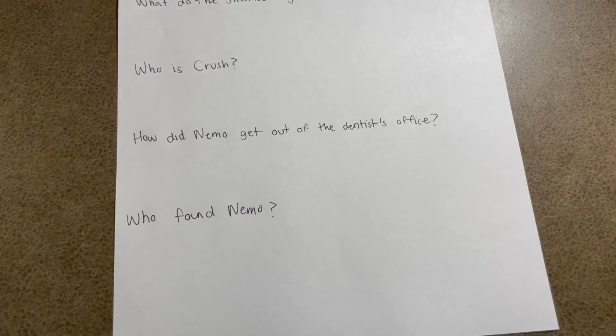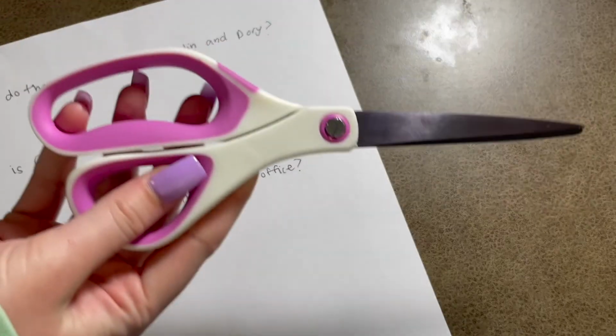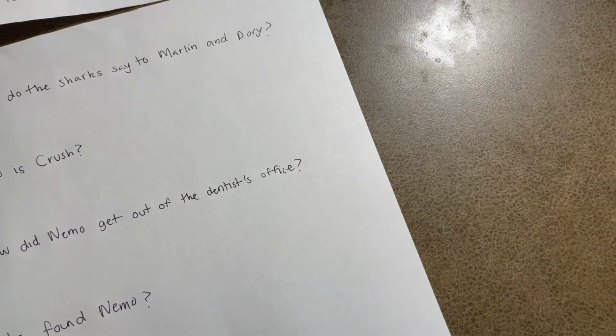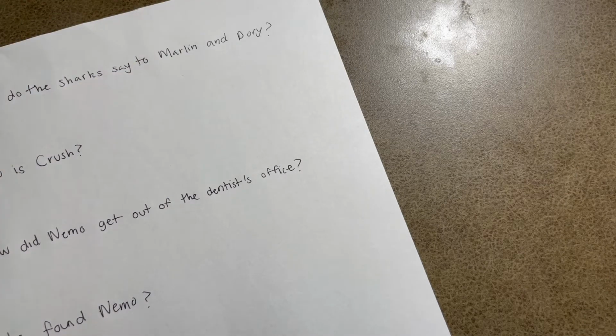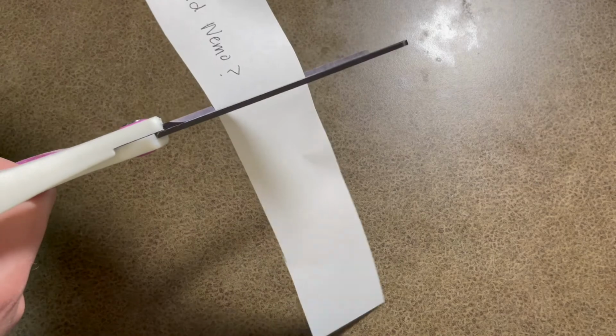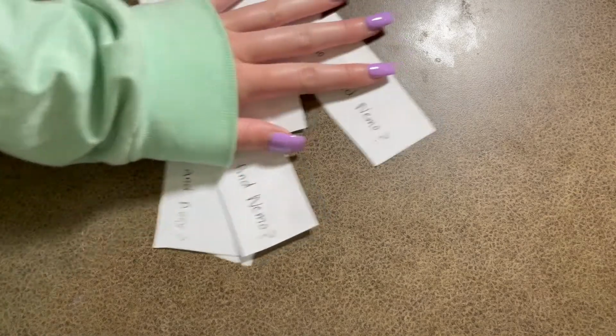Now what we're going to do is take our scissors and cut them into little strips. What I did is I took my scissors and cut off the top question into a strip like this, in between that blank space. Now do that with the rest of them so that they all look like this. I'm also going to cut off the end if they're too long. Right here where the question ends, I'm going to cut this part off so that it's smaller, and I'm going to do that with the rest of them. Okay, now we're going to put these to the side and we'll come back to those in a second.